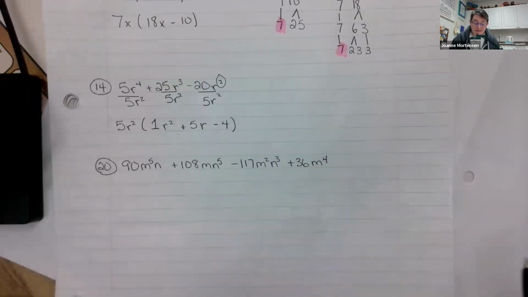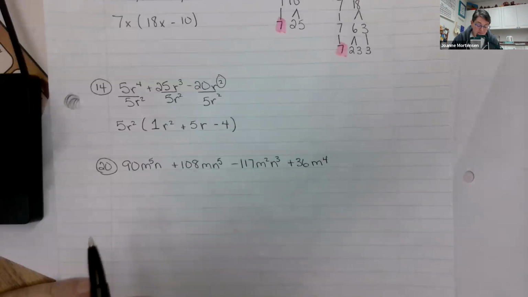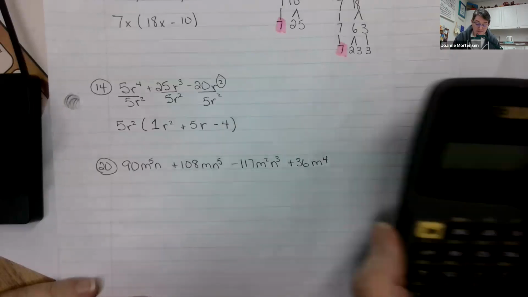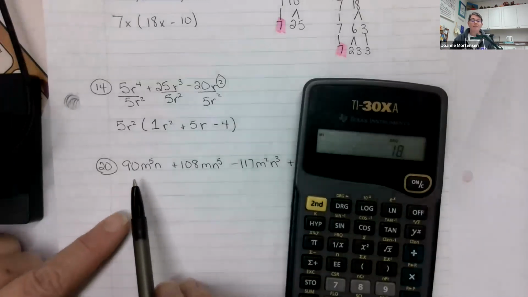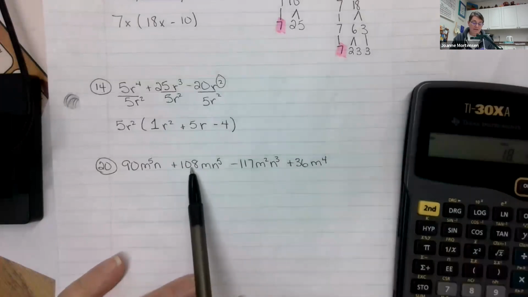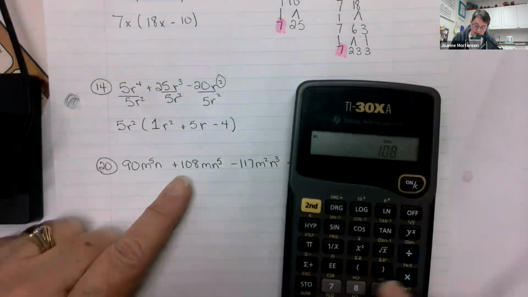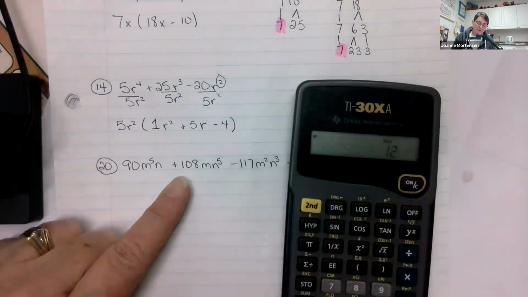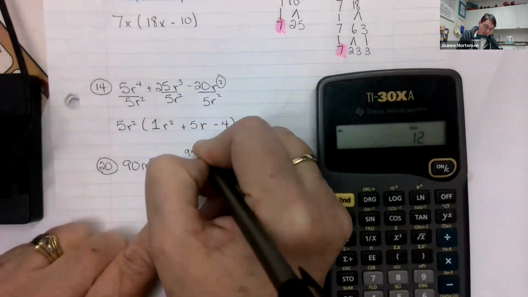I have nothing. So I'm going to take a chance here. I'm looking at 90. And okay, so that's 9 times 10. Since these guys don't end in zeros, the 10 is useless to me. But I'm wondering if 108 is divisible by 9. Okay, so that's 9 times 12. I'm going to write that because I'm lazy.